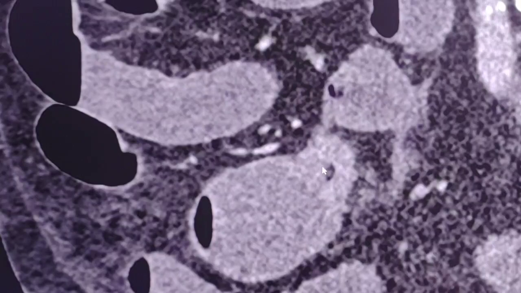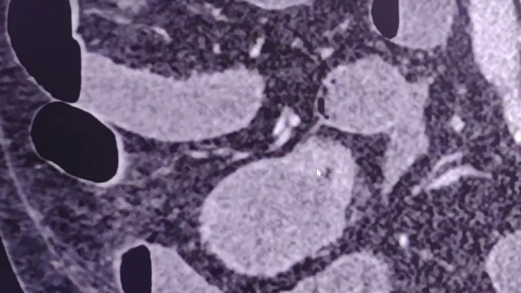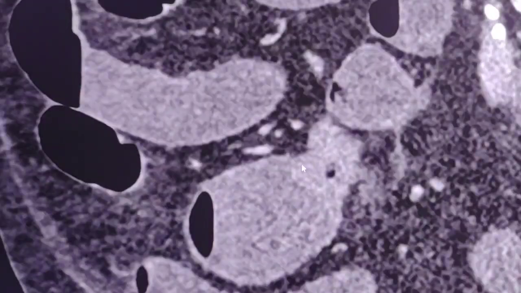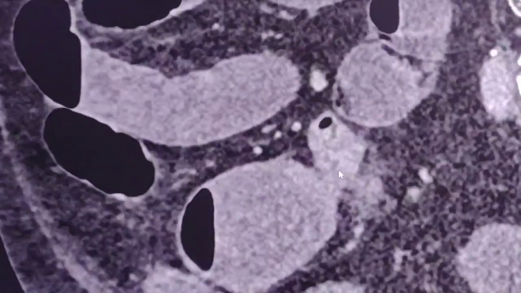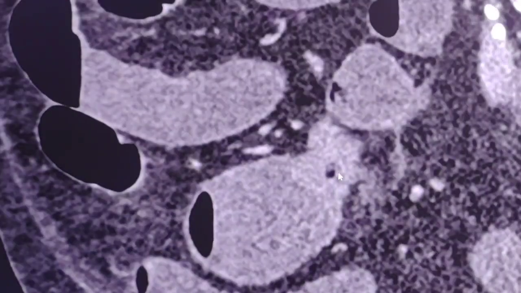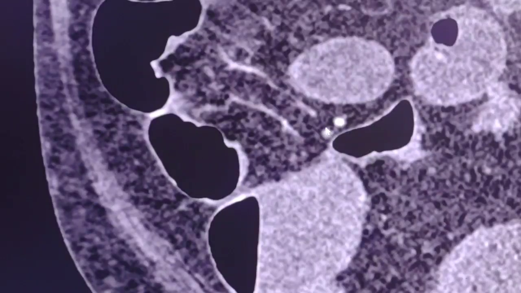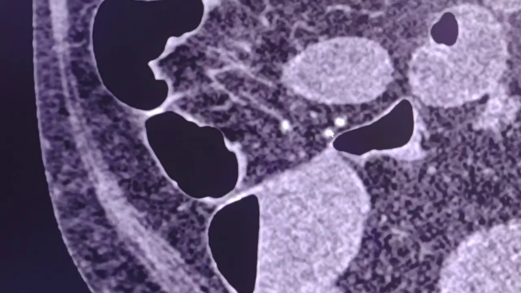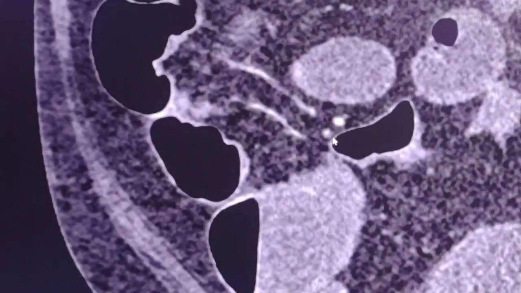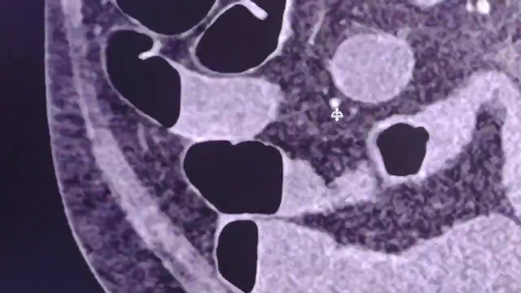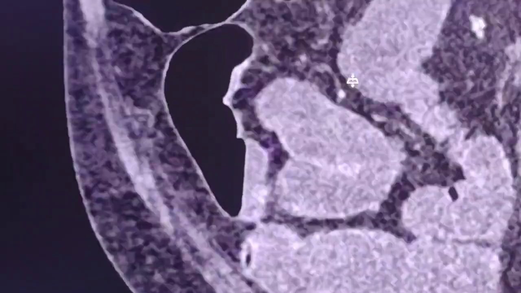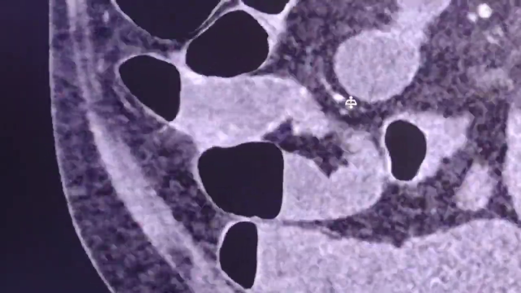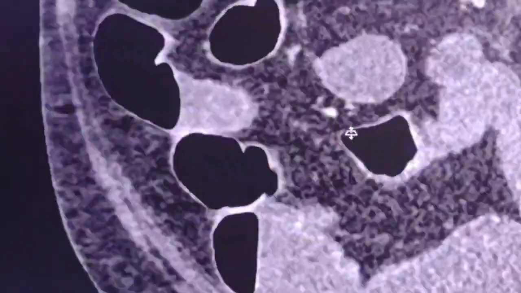And there is significant mural thickening in this region and a degree of shouldering. This is probably a very small, minimally reactive lymph node adjacent to the lesion. There is no significant lymphadenopathy in this patient.